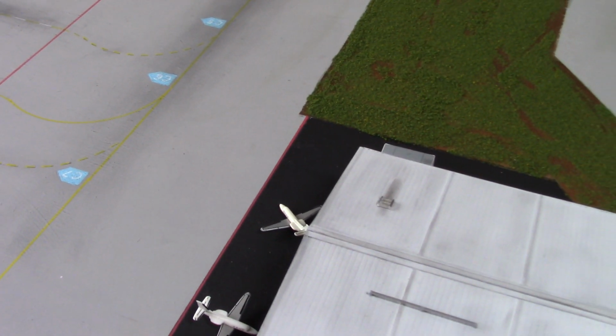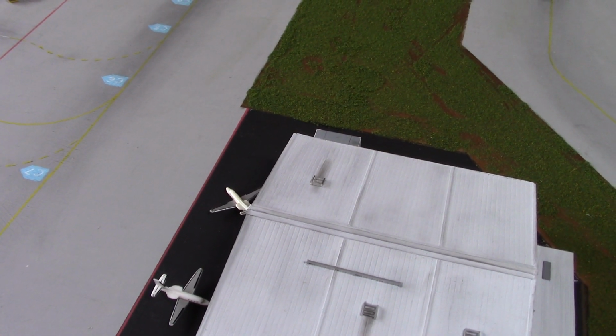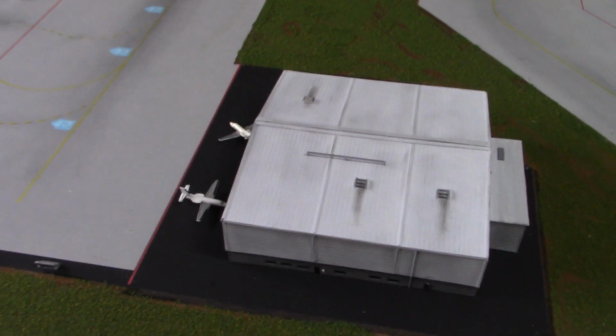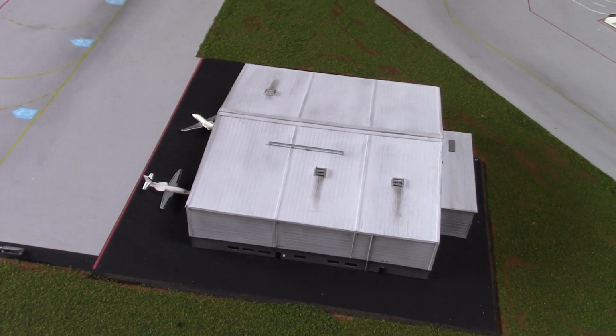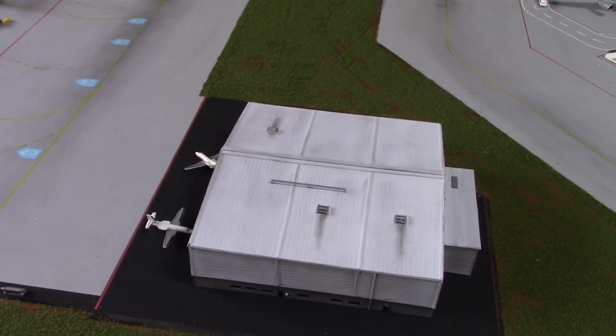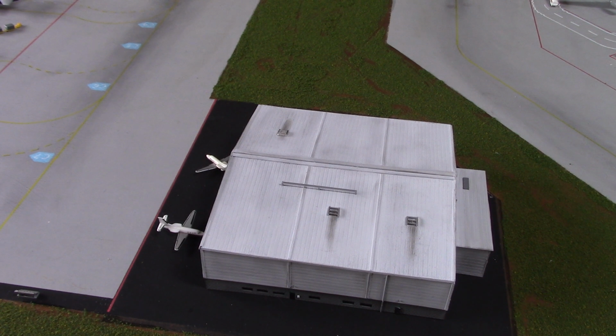We've also got this hangar here. Let me just move the camera slightly, so you can see it a bit better. So we've got a couple of biz jets parked outside. The doors are currently shut, so there's nothing really to see inside.